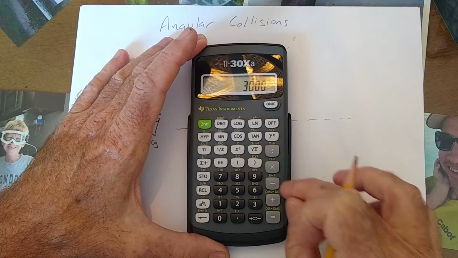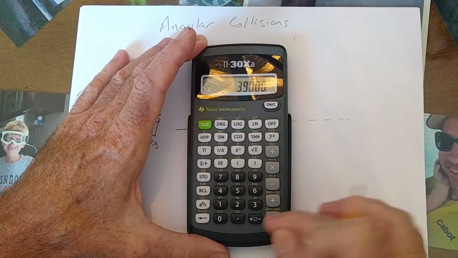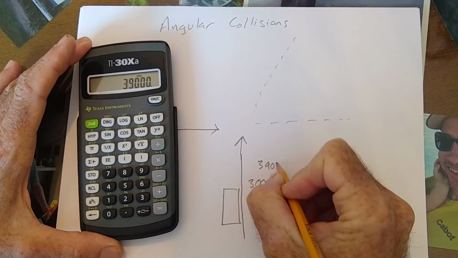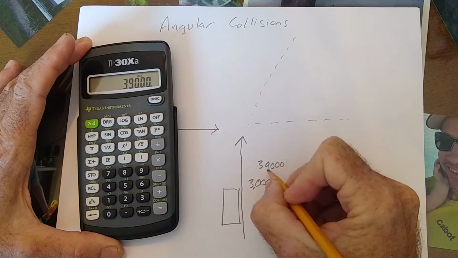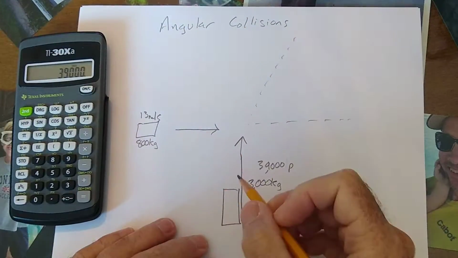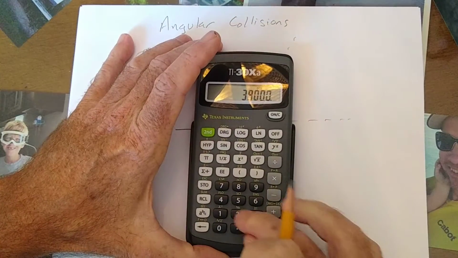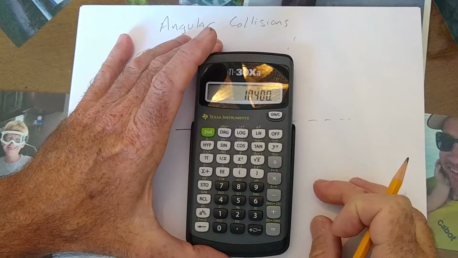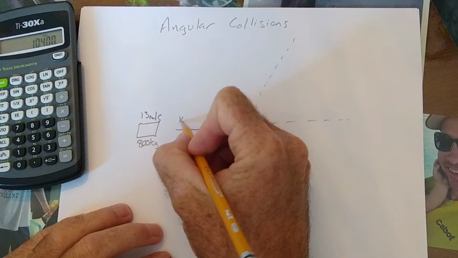3,000 kilograms at 13 meters per second. 39,000 P. Okay. And this guy's heading east. 800 times 13. 10,400 P.